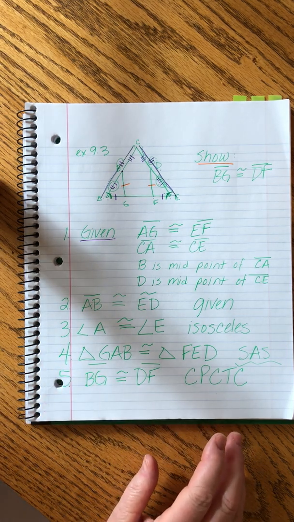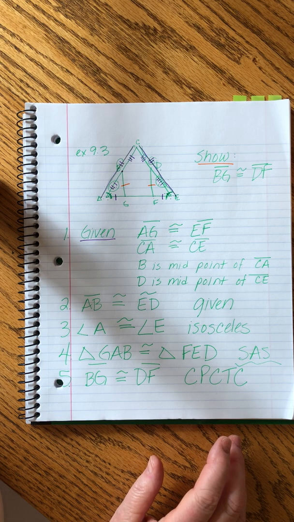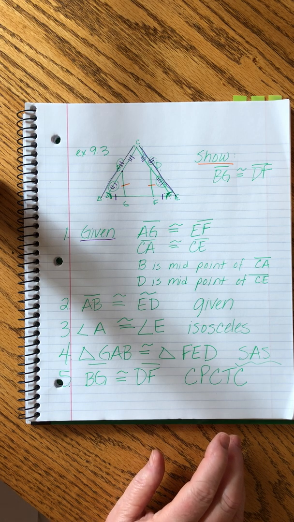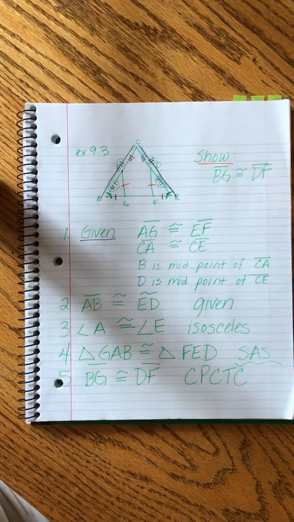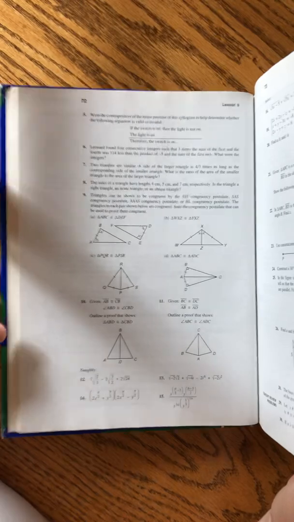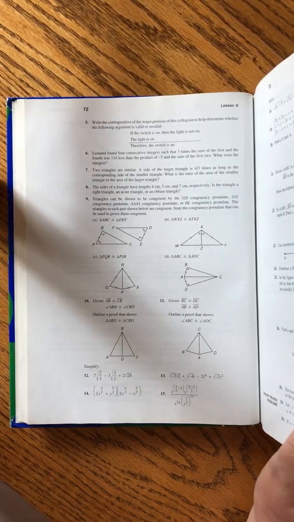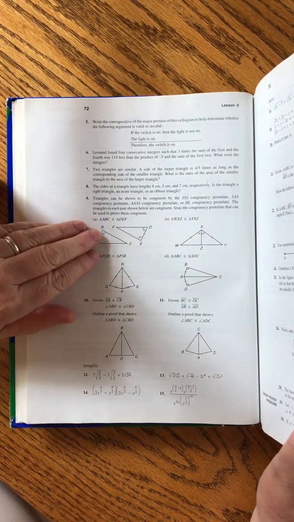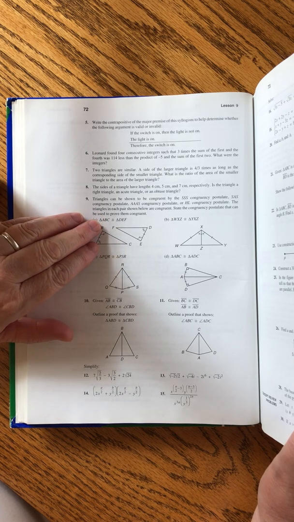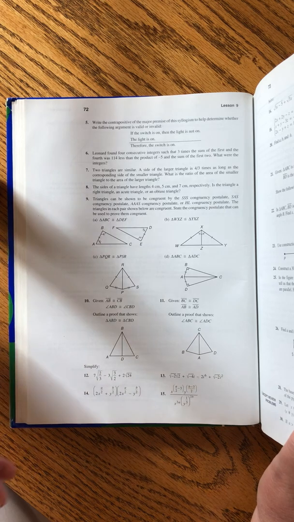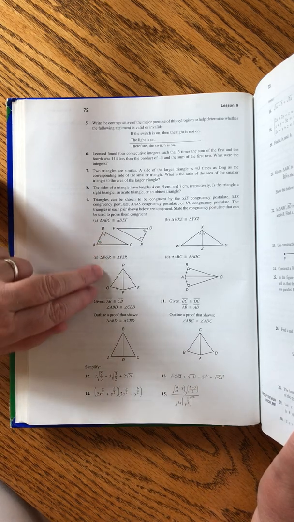I'm just looking to see what we have in terms of proofs. The way John presents the information in the homework is, let me just show you. It's a little different than what we're doing. What he does, instead of asking you to work the whole proof, is he gives you some different triangles and asks you to choose which congruency postulate, which of the four rules, applies in this situation.